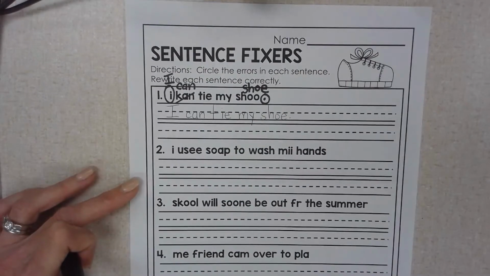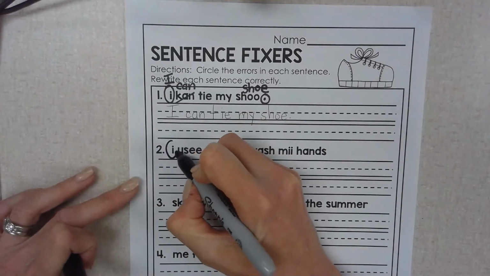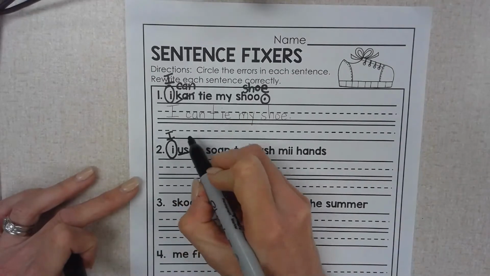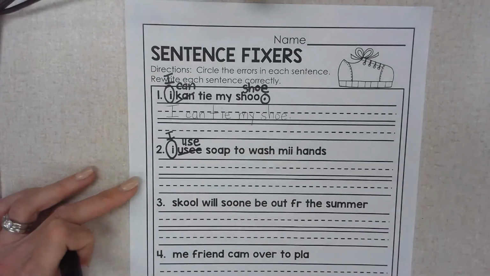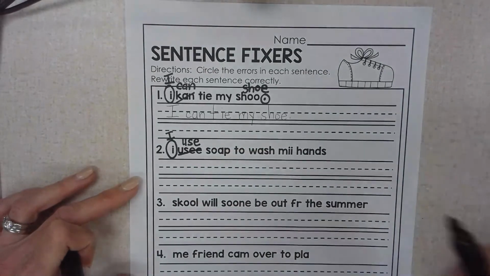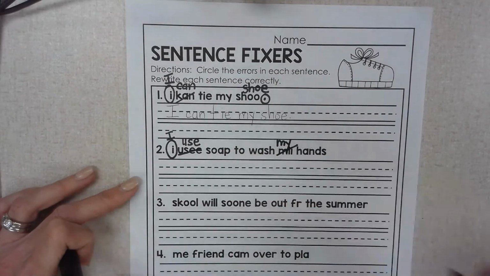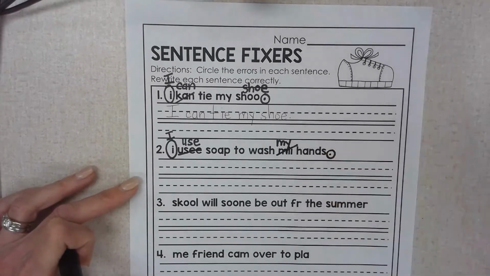I'm going to do the same thing for number 2. I'm going to look here. I know it needs to start with a capital letter. I know this sight word, and I know it's spelled wrong. That word is use. I also know this sight word, my, is M-Y. And I know that it has a period at the end.